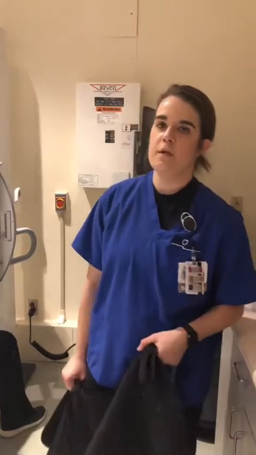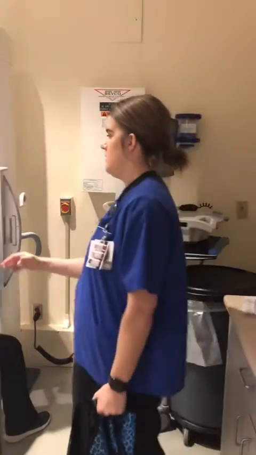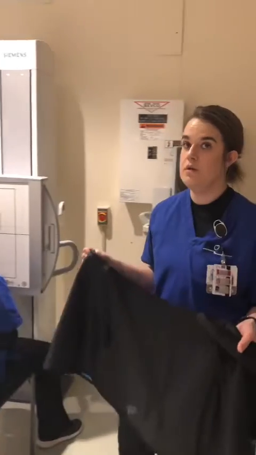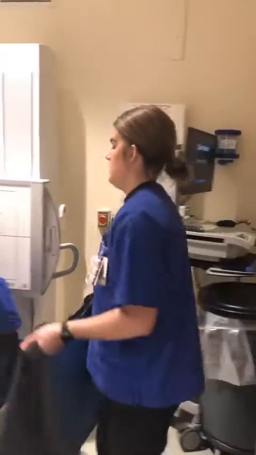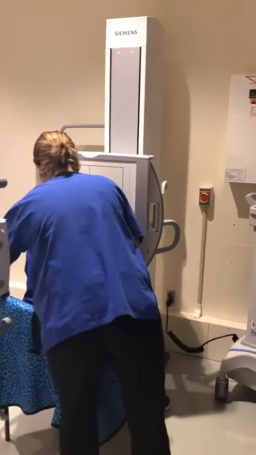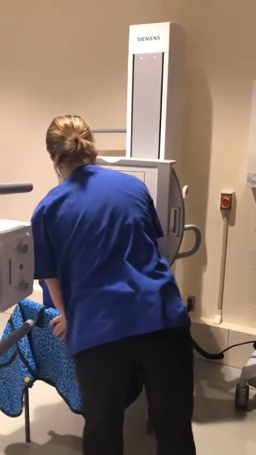Alright, so next we're going to be doing the PA Caldwell skull. So I have the patient seated erect, facing the image receptor. What I'm going to do now is put the shield behind the patient. So I'm going to drape this behind her, have you scoot forward just a little bit here. Yep, sit back.